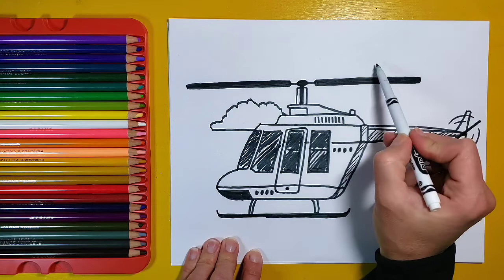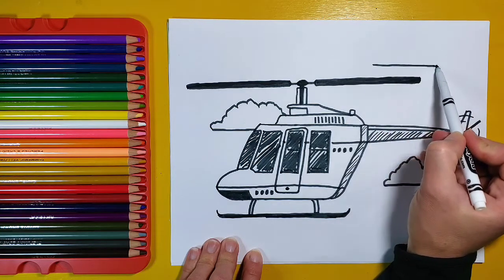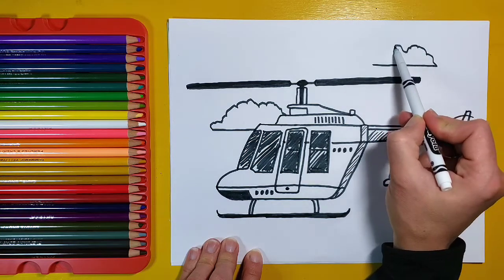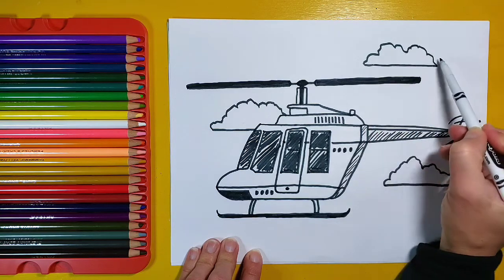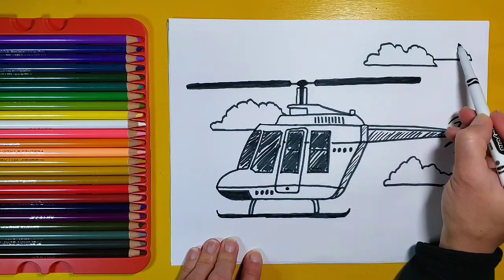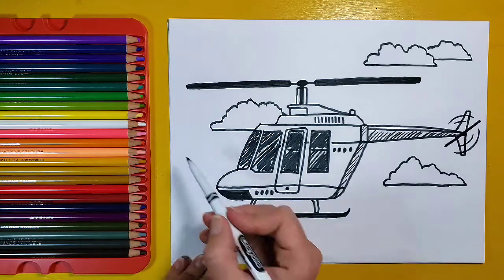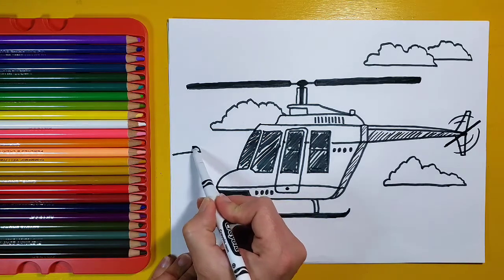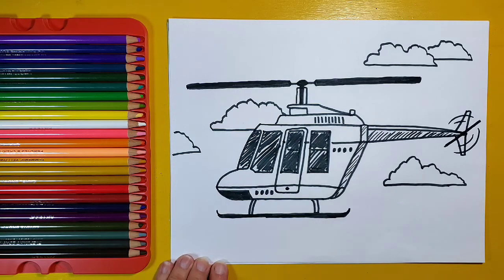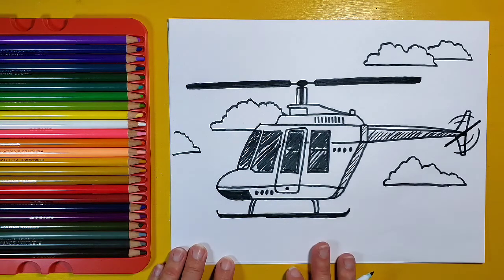Maybe I'll throw one up here too. You can even have a couple clouds that are overlapping each other, like that. So you can kind of get the idea. You can have some that start off the page. Okay, so there's my helicopter flying.